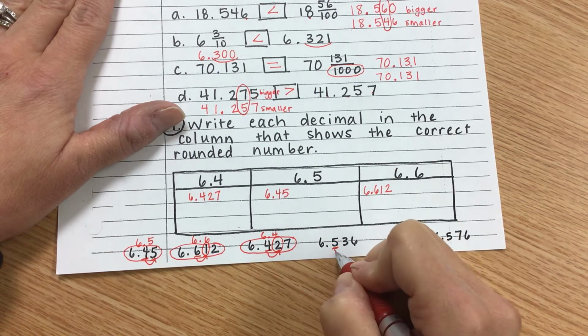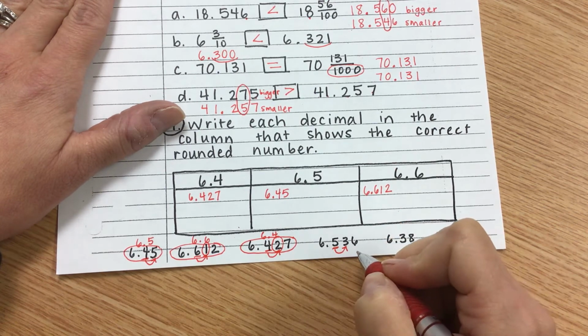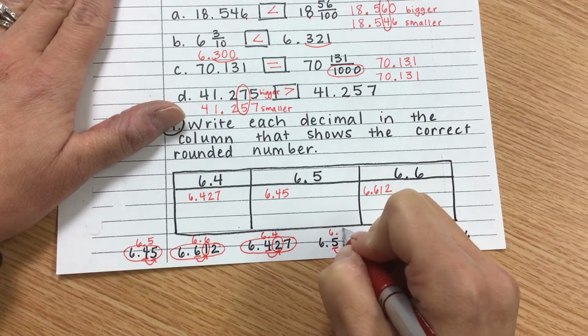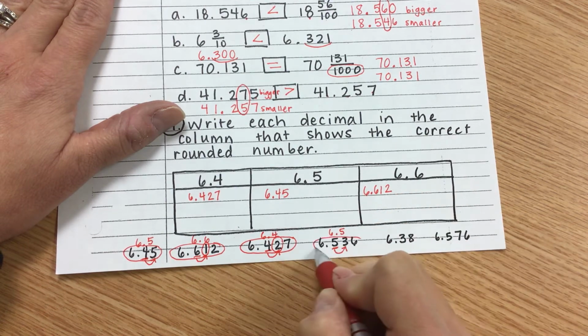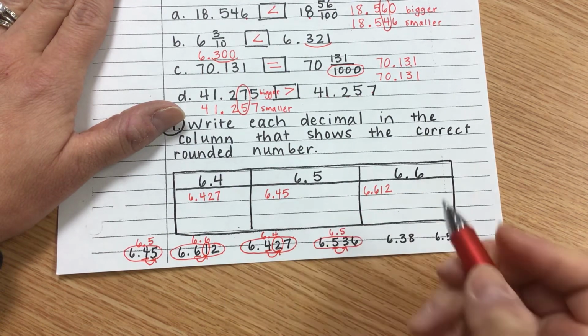Underline my number in the tenths. Look to the right. That's not 5 or more, so this is going to be rounded to 6 and 5 tenths. So this whole number gets put in here.